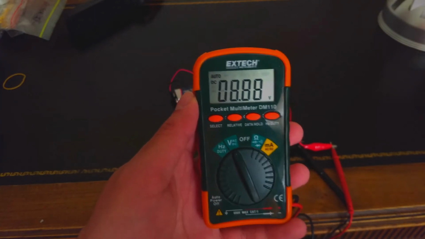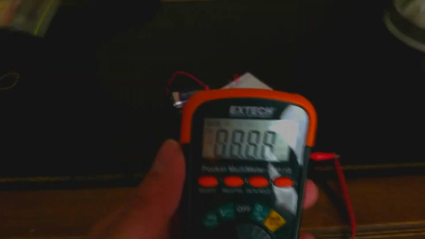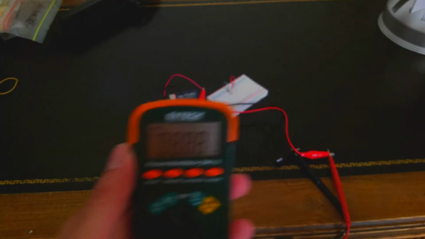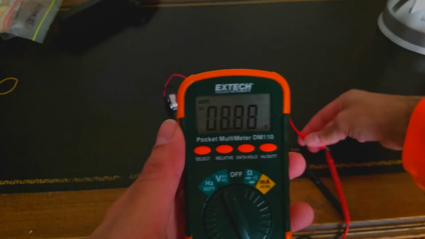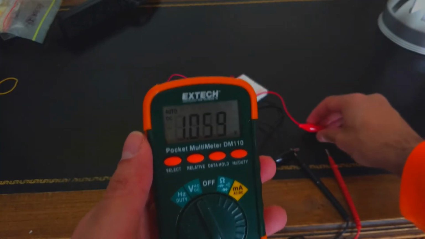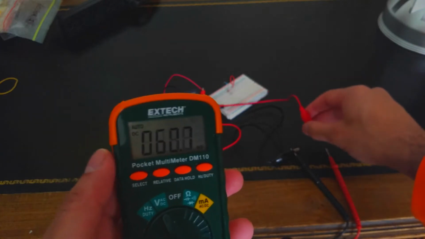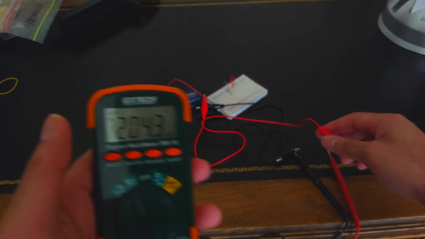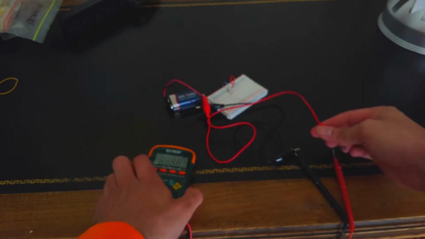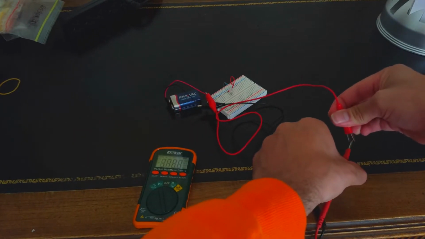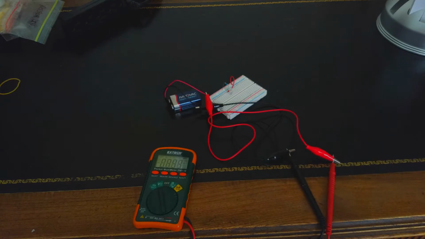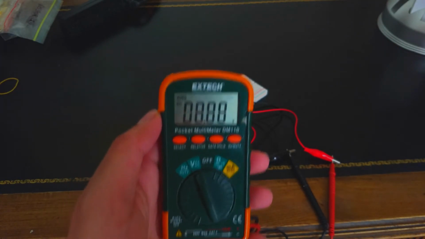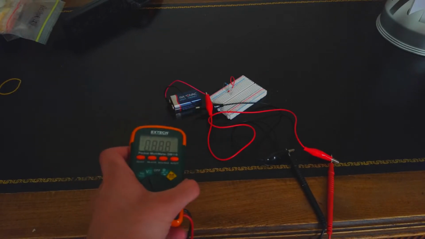So it's not exactly a 9 volt battery, but it's somewhere close. If I were to take it off, you would get a weird value because the multimeter isn't connected to the battery. So it's 8.88. It's really close to 9 volts.